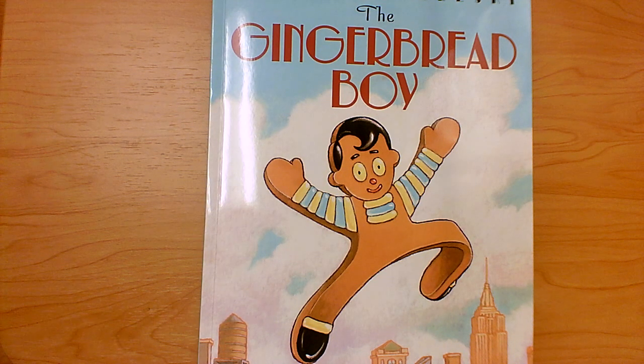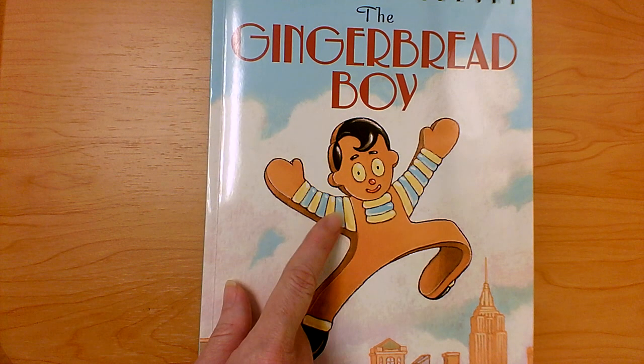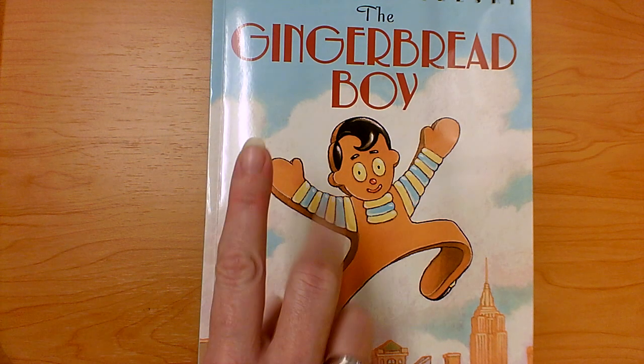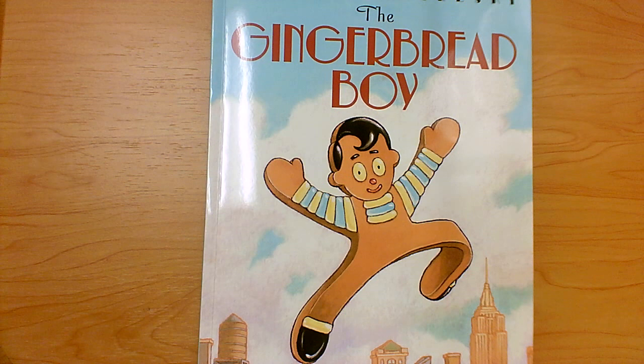One way they are the same is that they both had a refrain. Our gingerbread man book says, "Run, run, as fast as you can. You can't catch me, I'm the gingerbread man." But this gingerbread boy book says, "Run, run, run, as fast as you can. You can't catch me, I'm the gingerbread man." So it's good to look at how books are similar and different from each other. We can compare and contrast the books that we've read.